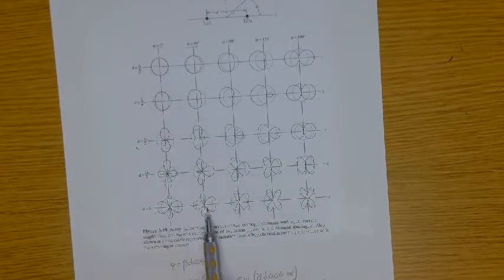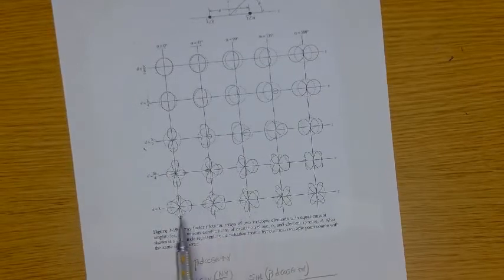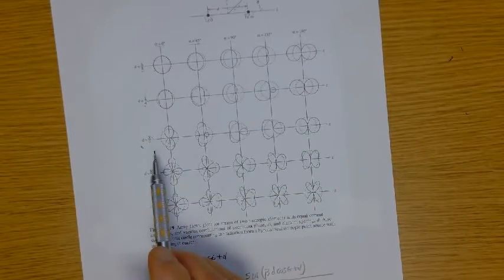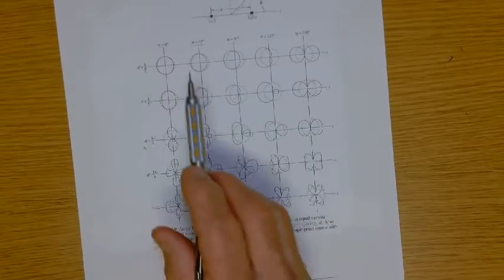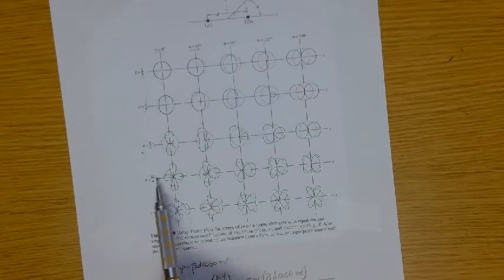As the spacing increases, you get more lobes in general. That makes sense from the sketching method, because as you increase the radius, the circle gets bigger and bigger, and so you're going to allow more lobes into visible space. So that's a reasonable observation. The other thing you can observe is that as you change the phasing, the pattern changes as well.